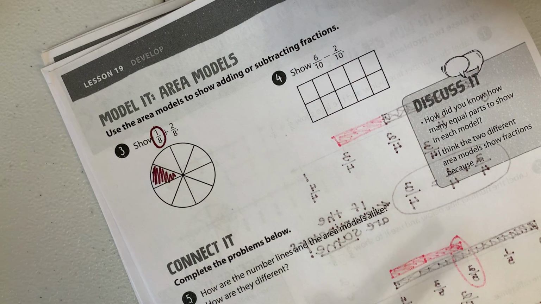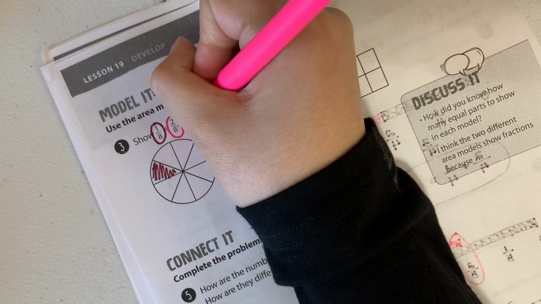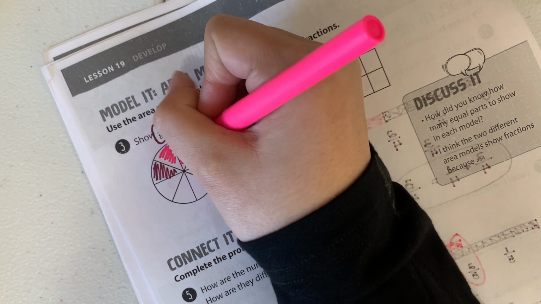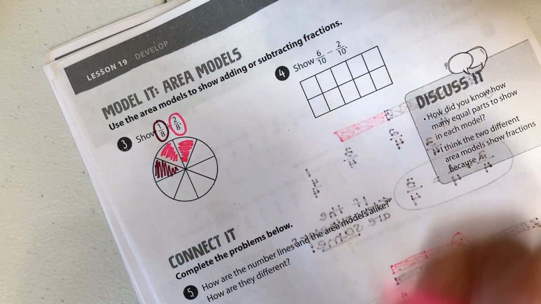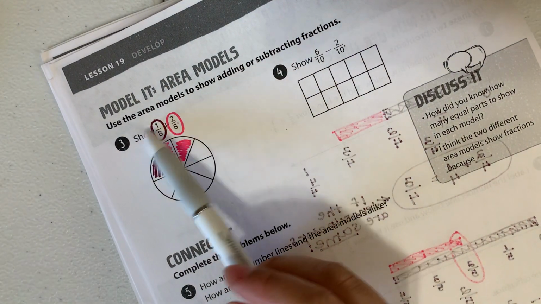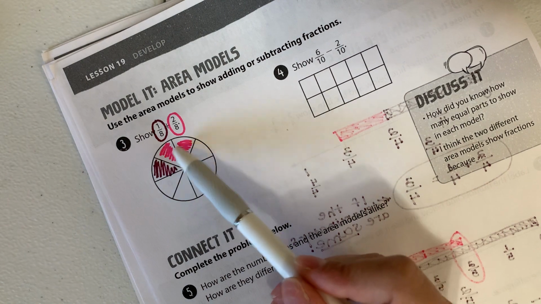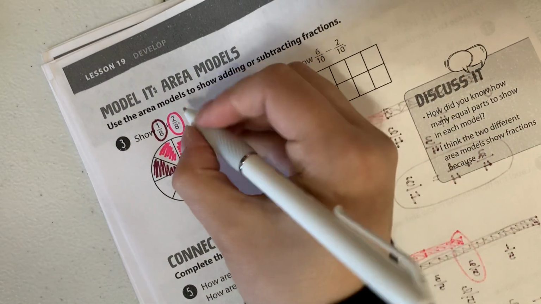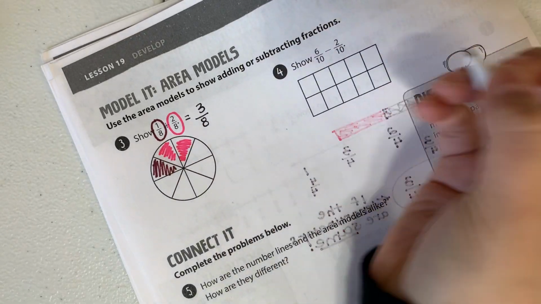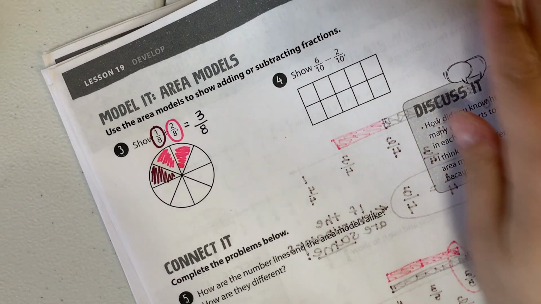And then with the pink, I'm going to shade in 2 more pieces, 2/8. And then I can easily say after that 1/8 plus 2/8 is 1, 2, 3 out of the 8. So 1/8 plus 2/8 is equal to 3/8, okay?